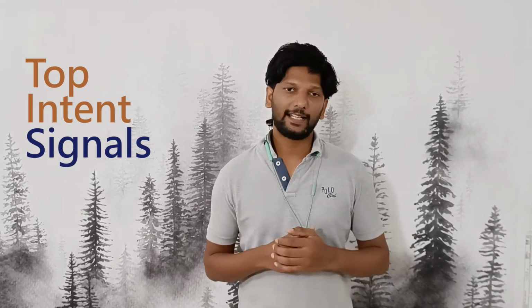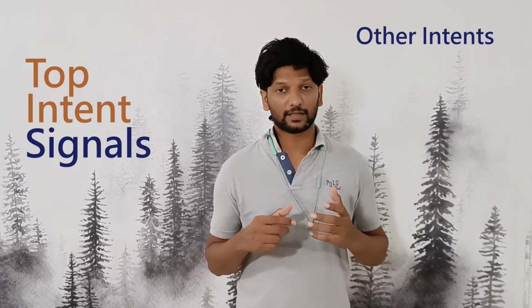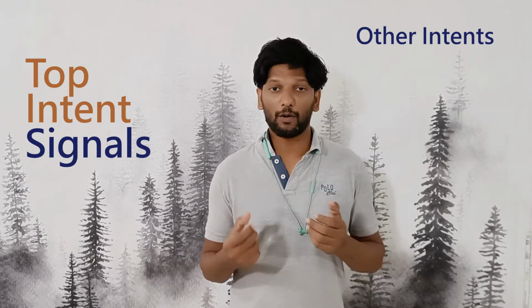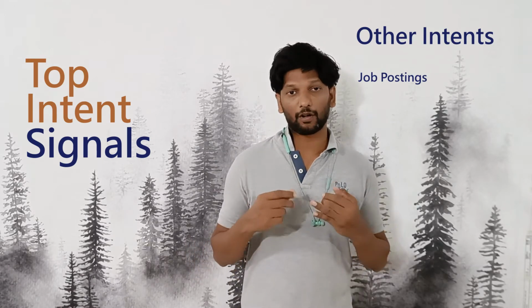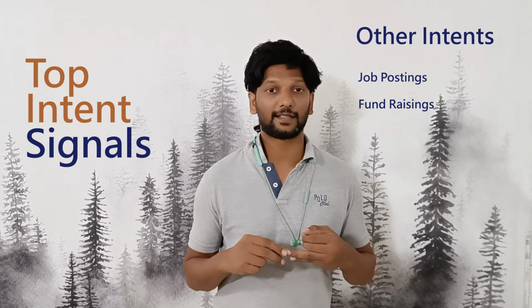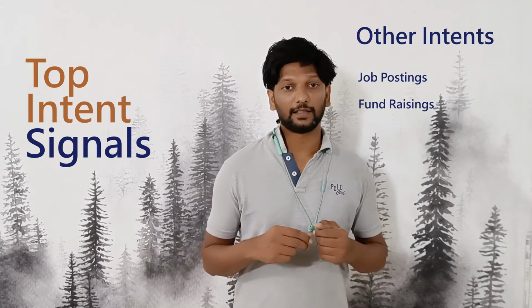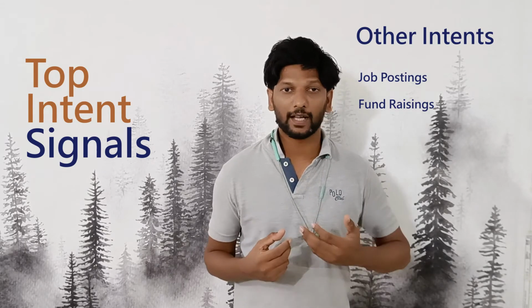And then when we go a little deeper into the intent signals, something like some organization posting a job opening, and what would be the other intent signals, like some organization got funds, fundraising has been done, be it series A or B, and then you will be able to get those numbers, how much funding they have got.